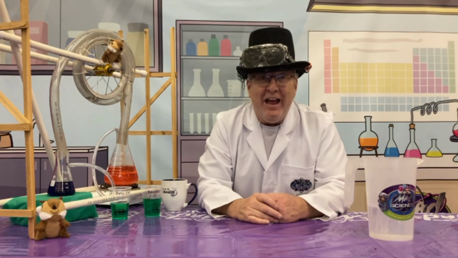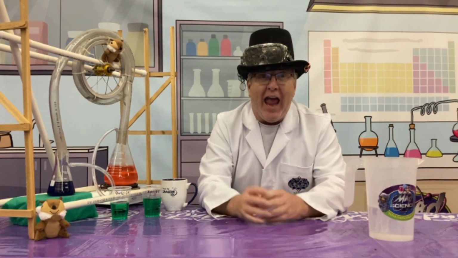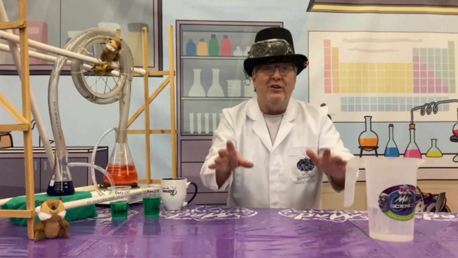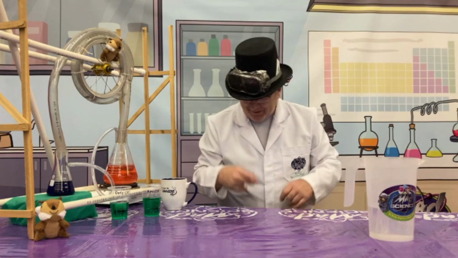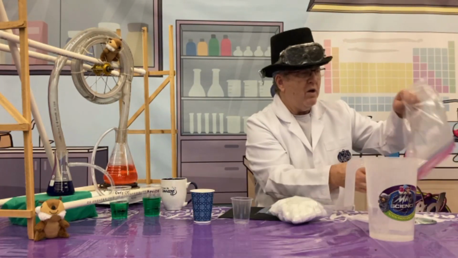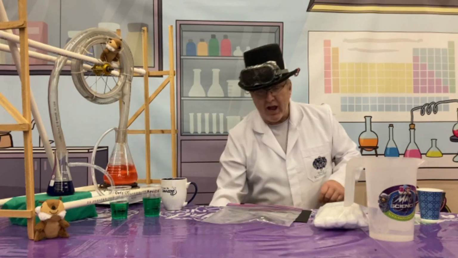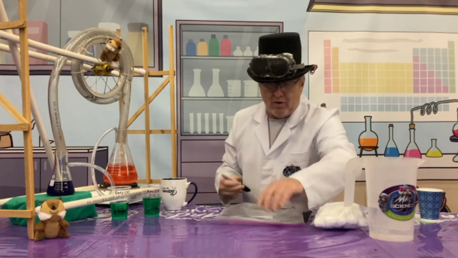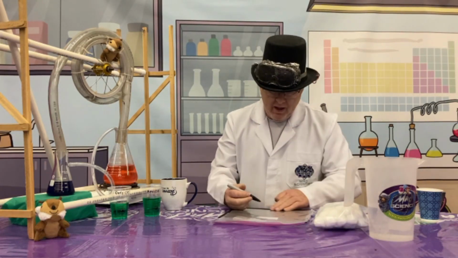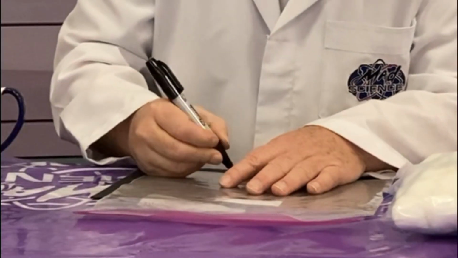Now here's something cool. How would you like to make a water cycle model at home that you can look at and watch yourself? This is going to be so cool. So here we go. We have a plastic bag. On this plastic bag, I am going to write out the water cycle model, okay? So I'm going to write evaporation here.